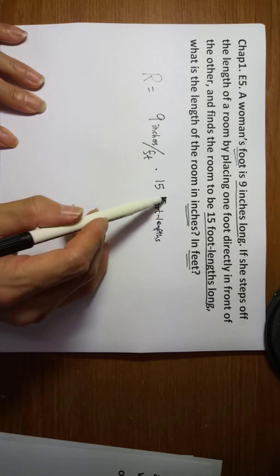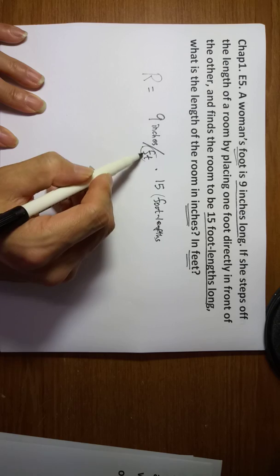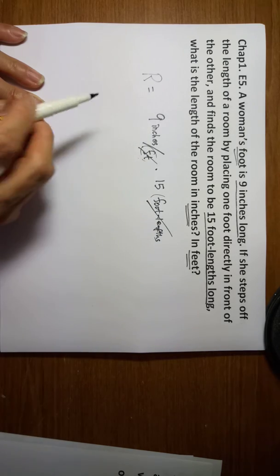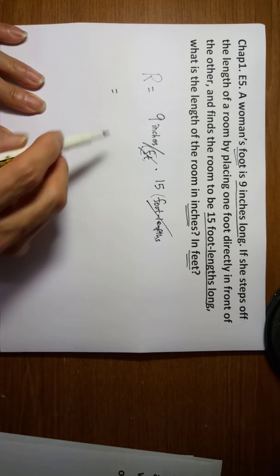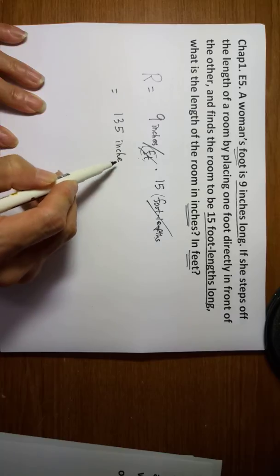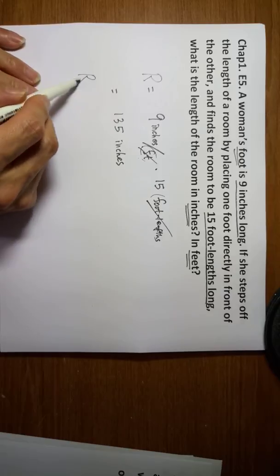So then this foot and this foot length cancel out, and then 9 times 15 is 135 inches, right?